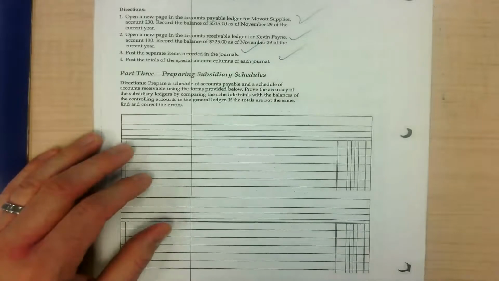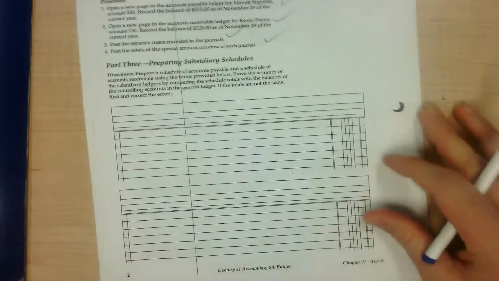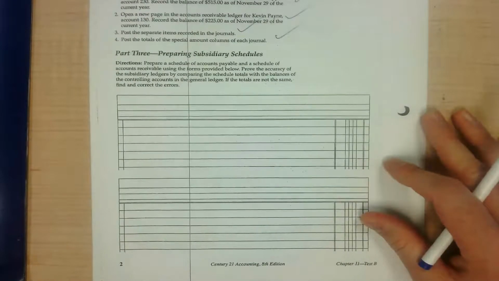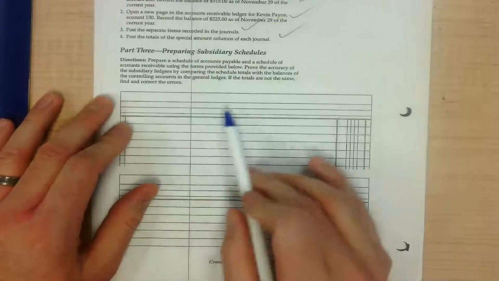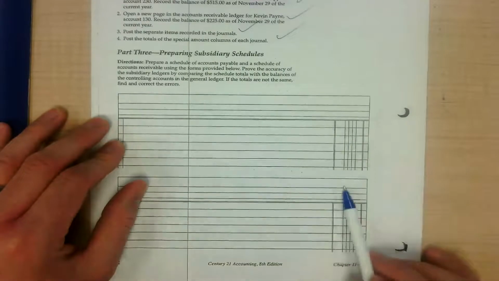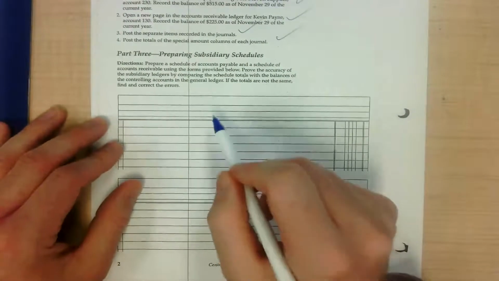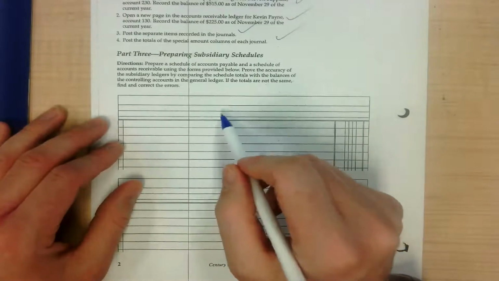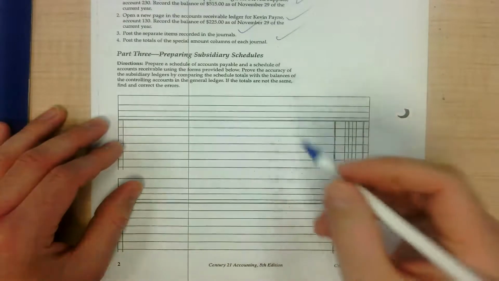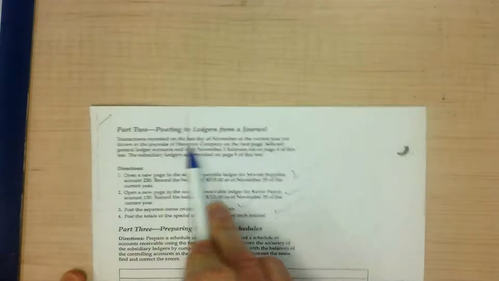So, we need to prepare a schedule of account payables and receivables. We have a 3-row heading. Then we're going to list the accounts and their balances. What goes on the top line of every 3-row heading? Name of the owner, business, company. Okay, so this is Hampton Company.